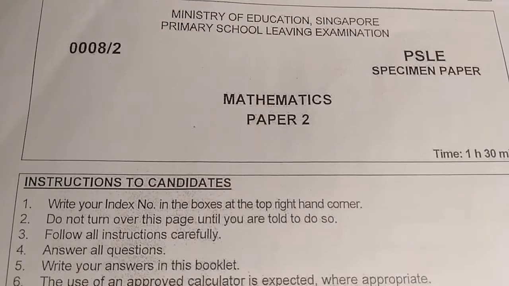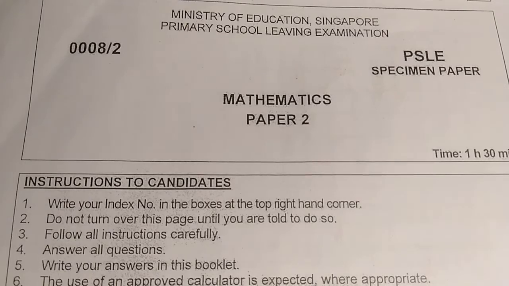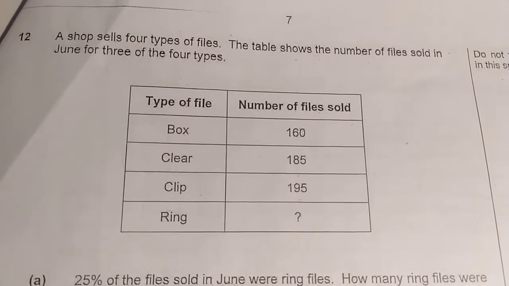Hello, welcome back. Now in this video, we'll be going through the Mathematics Paper 2 from PSLE Specimen paper. And we will go through part of it from question 12 onwards. So this is question 12. You can read the question on your own by just pausing the video.